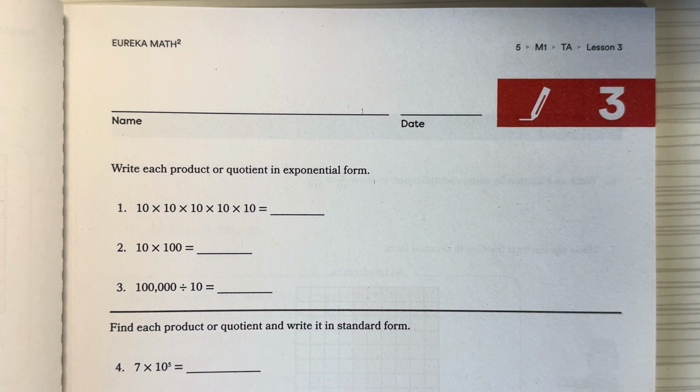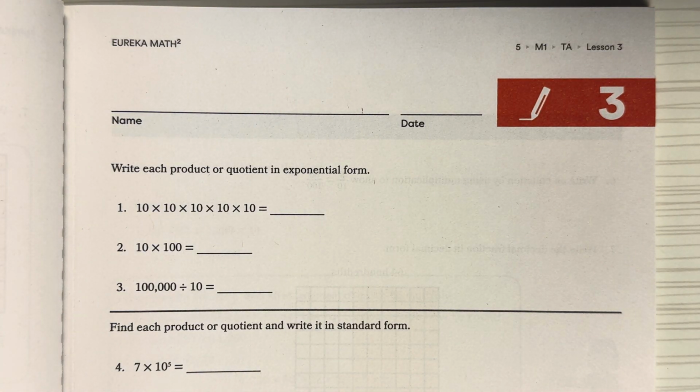Tonight we are on Module 1, Lesson 3. So please open your homework books to page 21. And we are going to start a concept that you have probably never learned about in 4th grade, and it has to do with something called exponents.